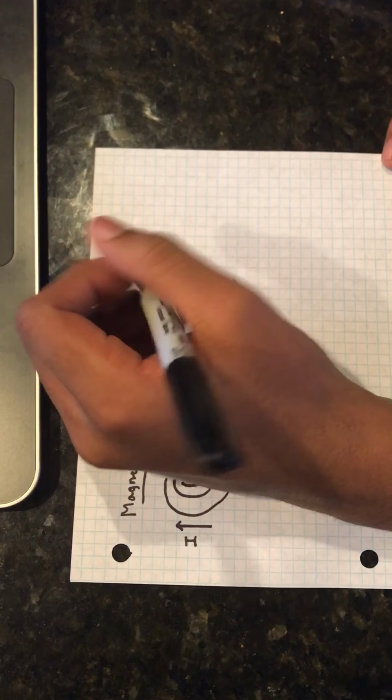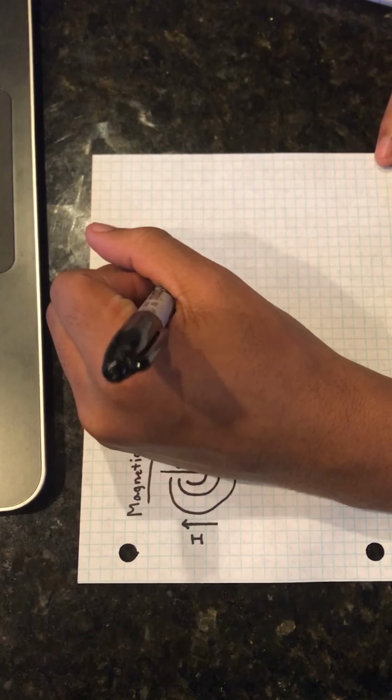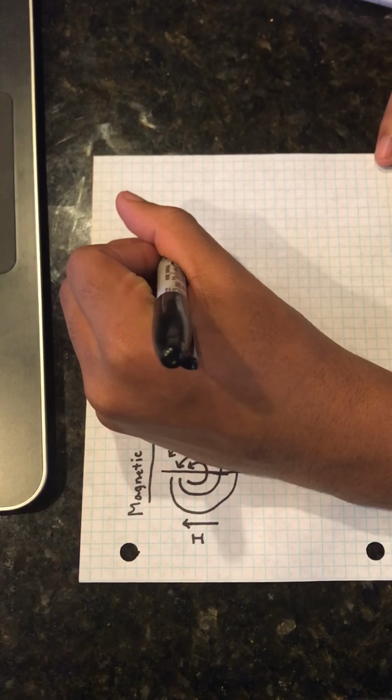It is a constant, equal to 4 pi times 10 to the negative 7.